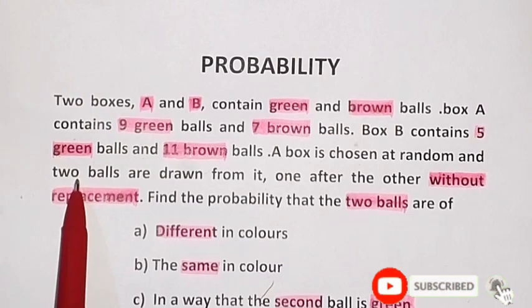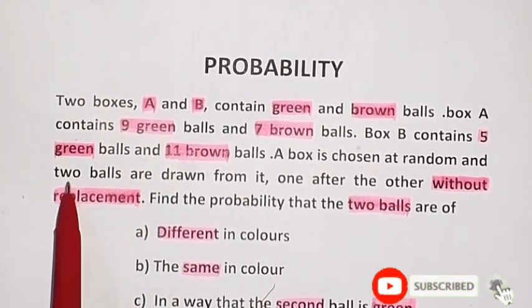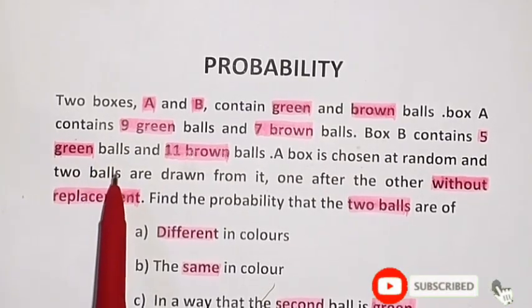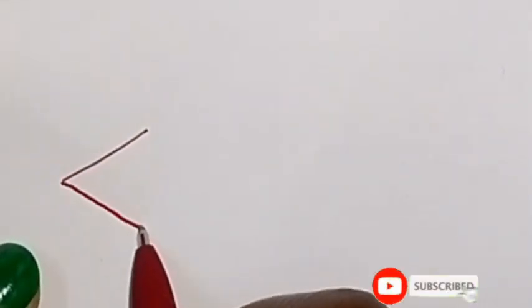That one gives us the second experiment, and the other experiment is picking or choosing the second ball. So let's start. The first experiment is that of choosing a box.